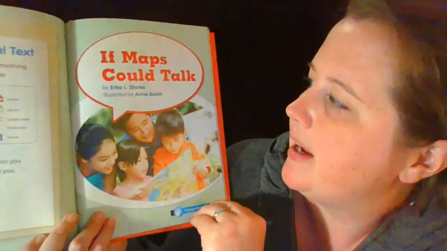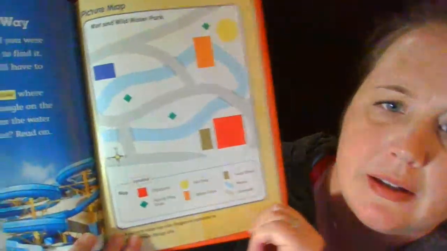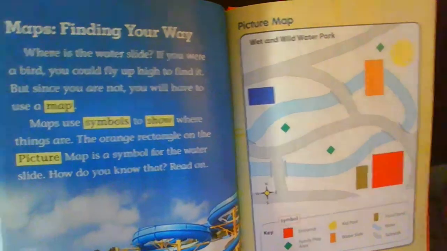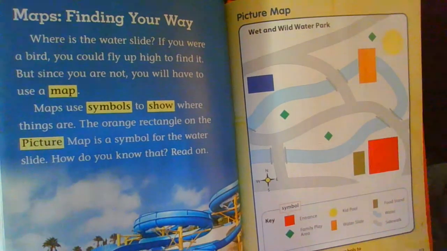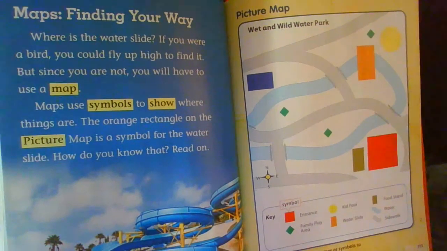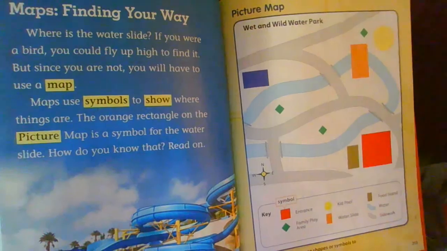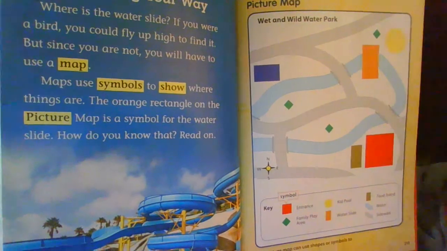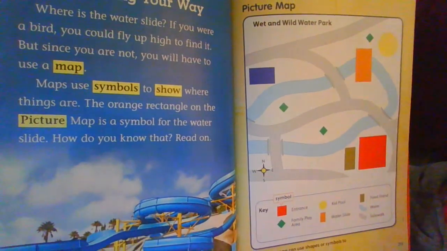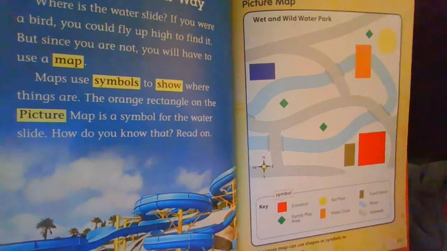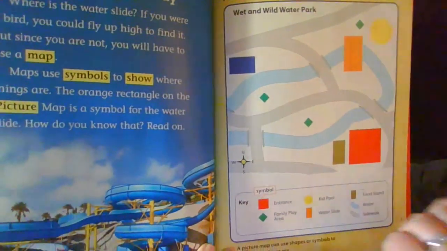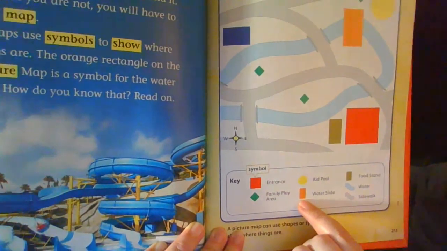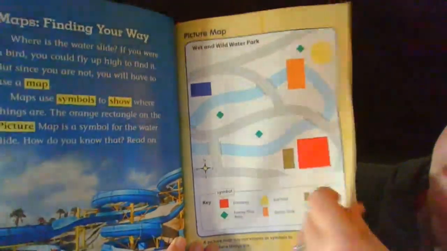If Maps Could Talk by Erica L. Shores. Maps. Finding your way. Where is the water slide? If you were a bird, you could fly up high to find it. But since you are not, you will have to use a map. Maps use symbols to show where things are. The orange rectangle on the picture map is a symbol for the water slide. How do you know that? Read on. Well, we just went over that. We know the orange is a water slide because there it is in the map key.